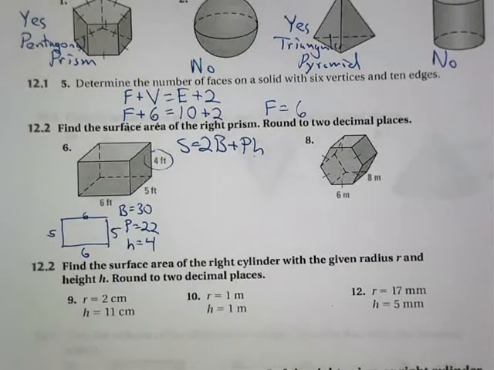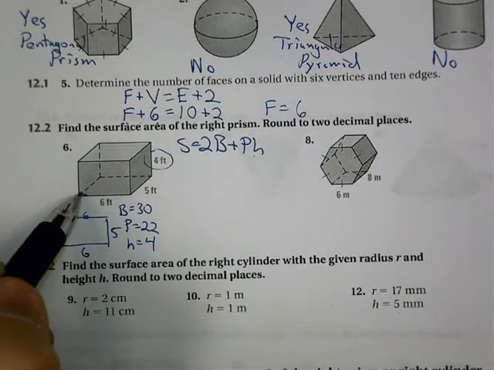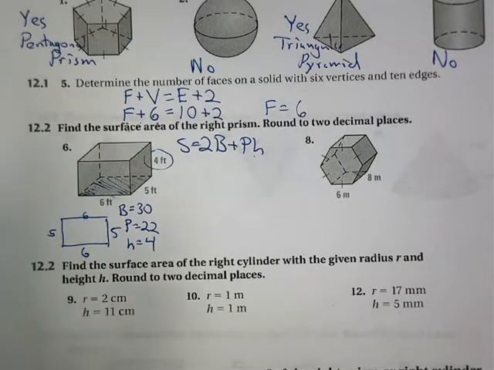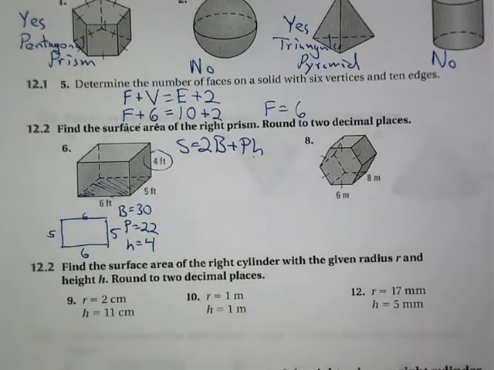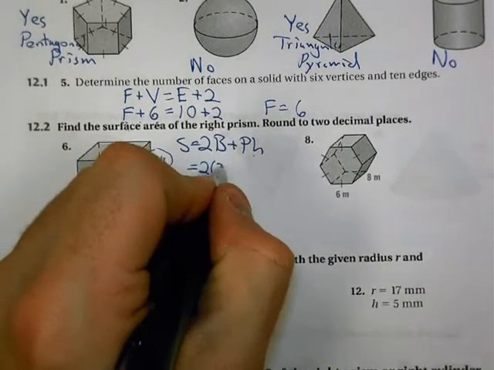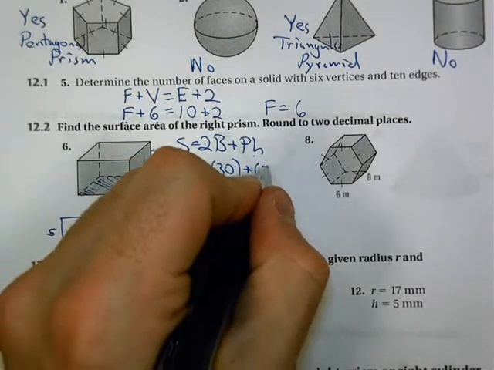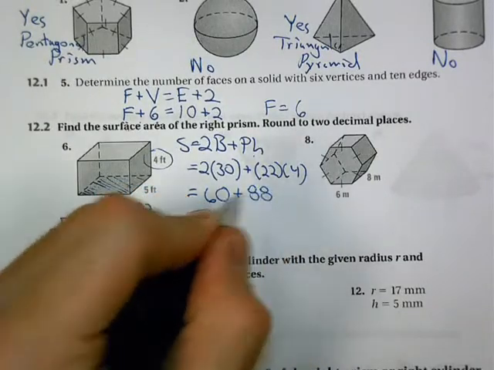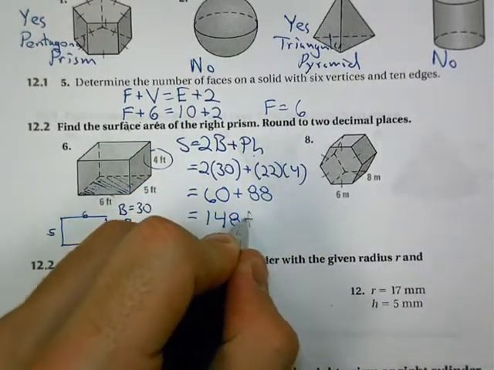So we found the other values, now we can solve it. Now, before I finish solving it, in this problem I used the bases being this rectangle on the bottom. It doesn't necessarily have to be that one in a rectangular prism. We could have chosen the front and back. The key thing is the bases are congruent, parallel sides, we should say. And we're going to see that, for example, on the next problem when we get to it. But in this one, we have 2 times 30 plus 22 times 4. We get 60 plus 88 gives us 148 feet squared.